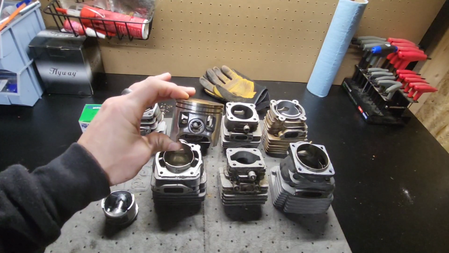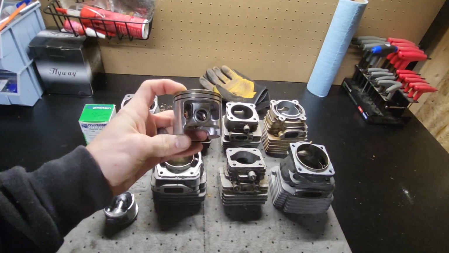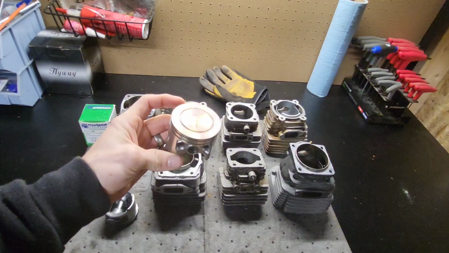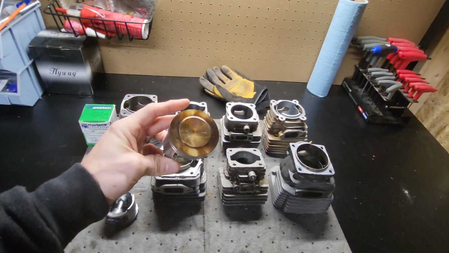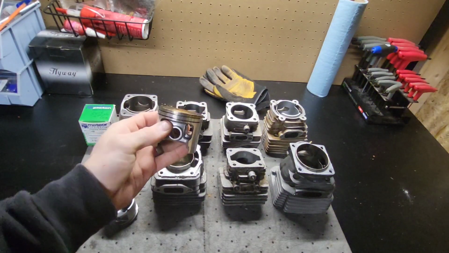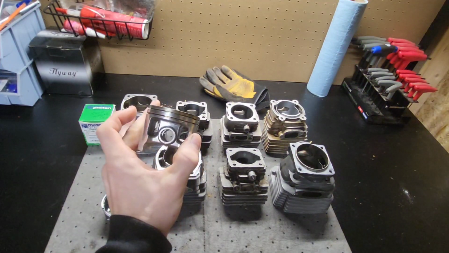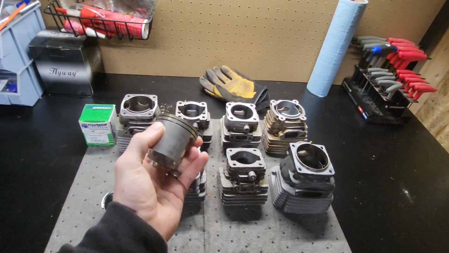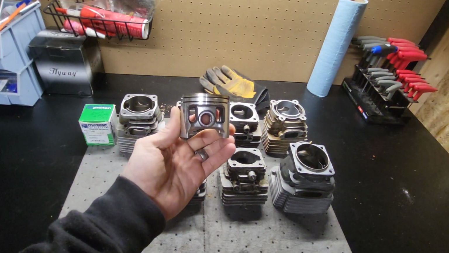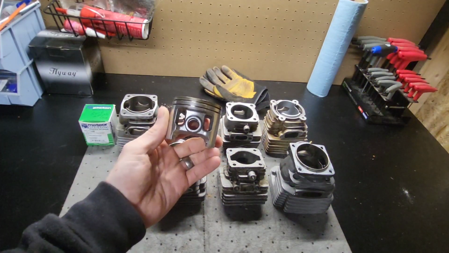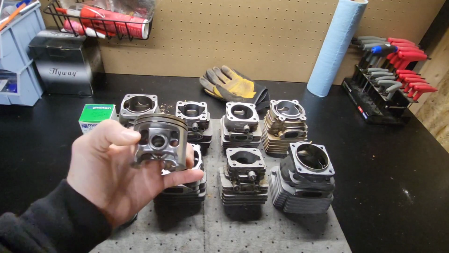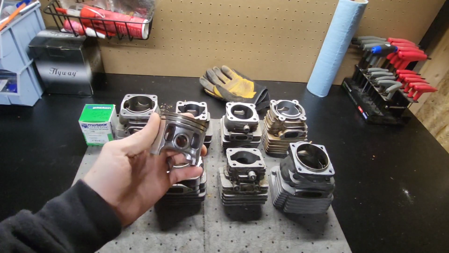This is a 395 piston. It's one of the big bore pop-ups. This piston has windows. You can see all the way through it. Hence the term windows. We'll get to what they are here in just a second.